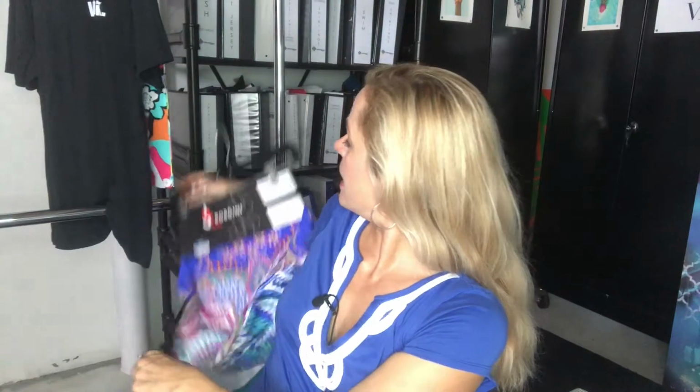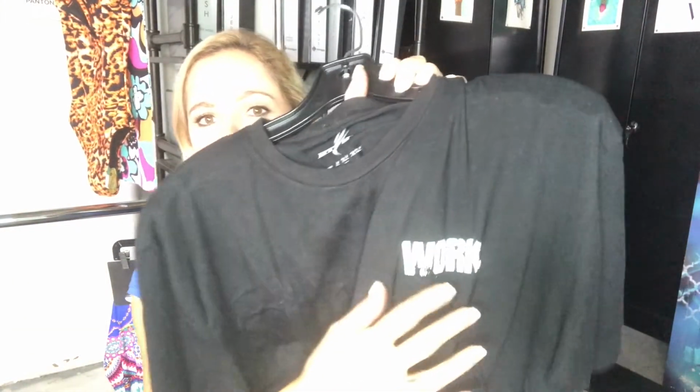Then another really popular type of print that my clients want to do is what I call a graphic print. That is where you have your logo or some sort of graphic that a graphic designer would do, and it's directly printed on a t-shirt.